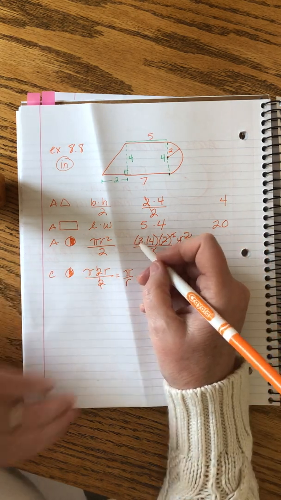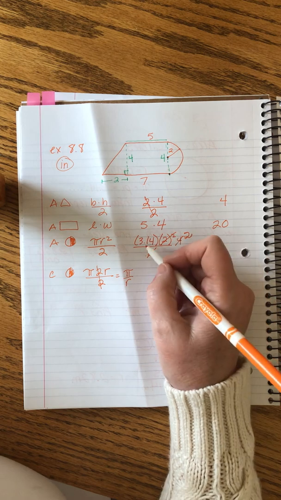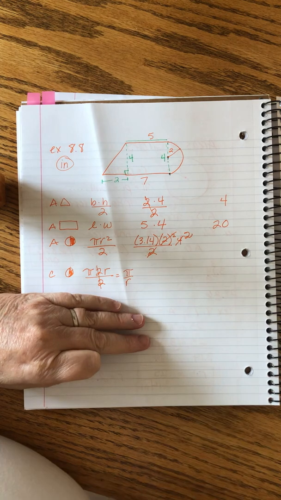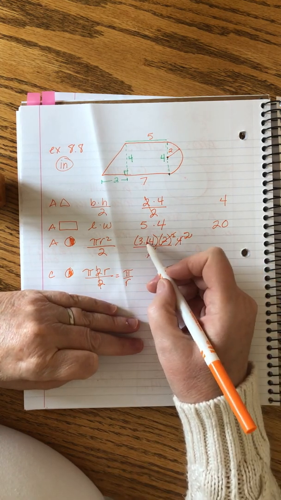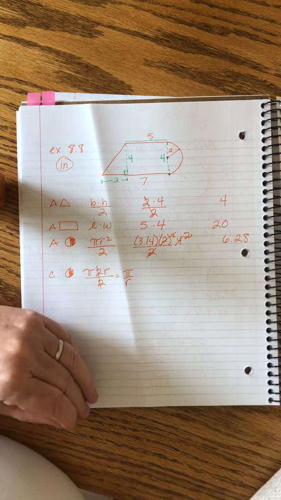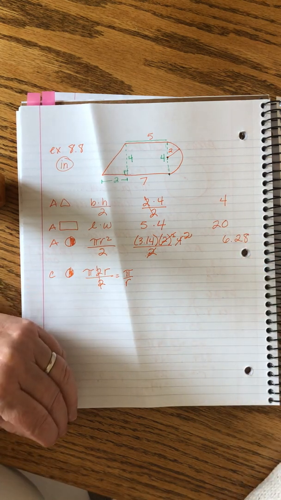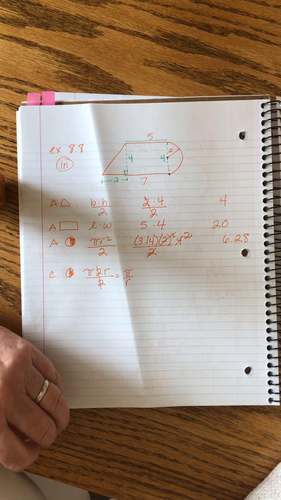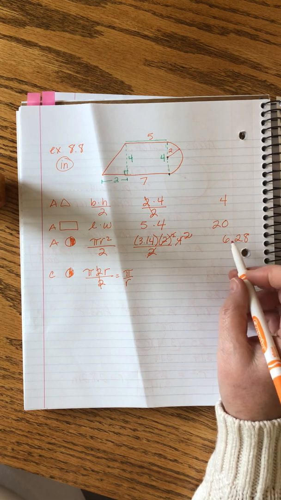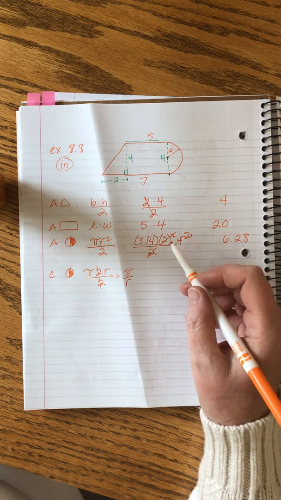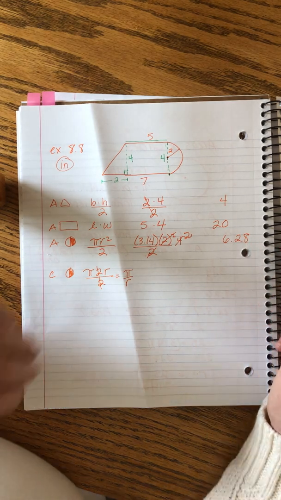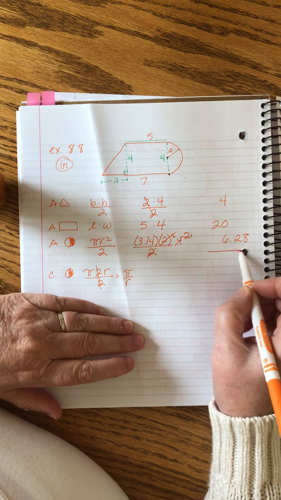And now all we have to do is multiply 3.14 times 2, which is just doubling it, which I can do in my head, right? We double each of those digits, 6.28. As we do more and more of the problems with pi, you'll get better and better at remembering what's 3.14 times 2, what's 3.14 times 3, what's 3.14 times 4. You'll start to memorize those and you don't have to write them out every time. So that's the good news.